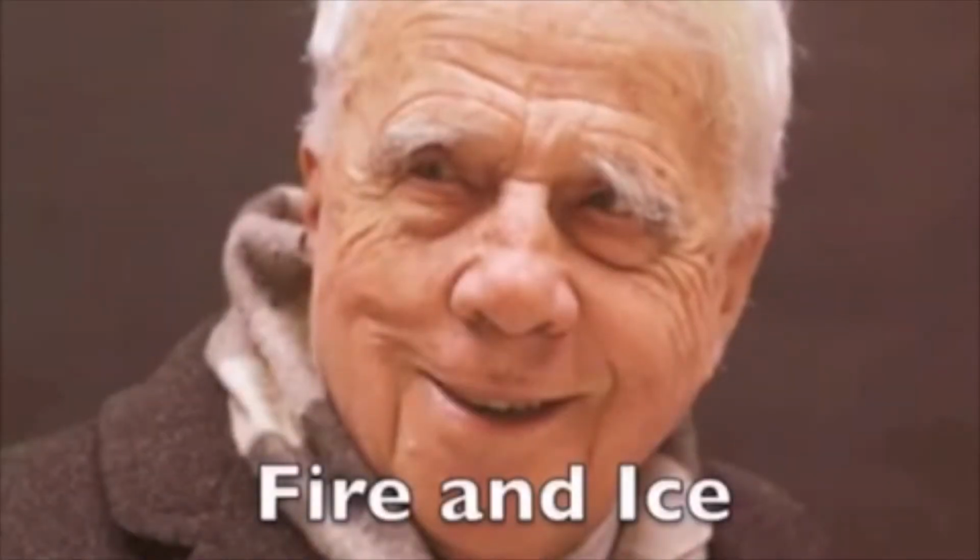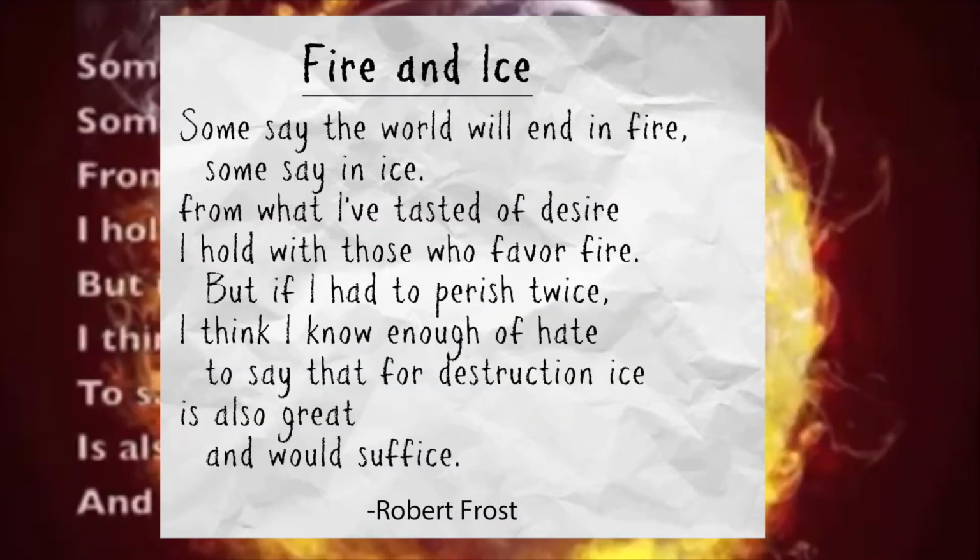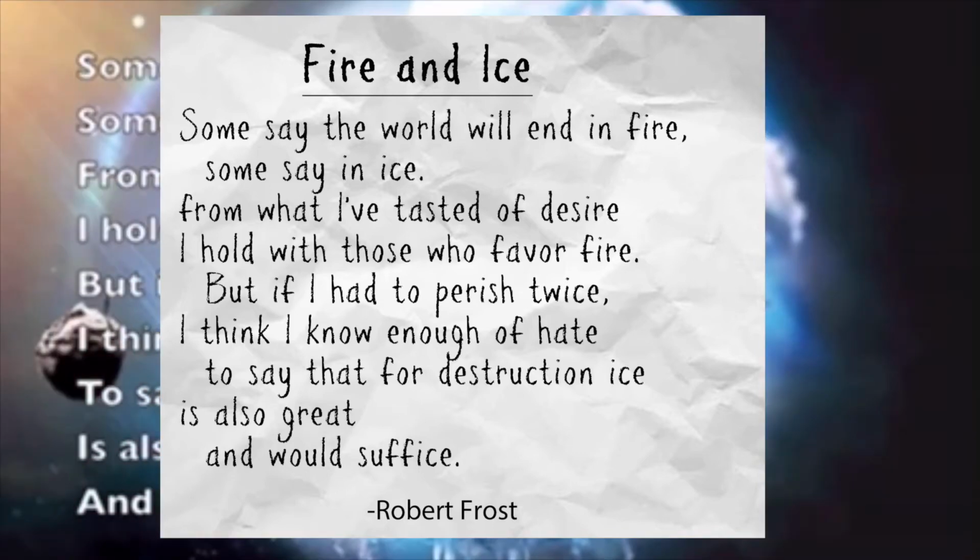Fire and Ice by Robert Frost. Some say the world will end in fire, some say in ice. From what I've tasted of desire, I hold with those who favour fire. But if it had to perish twice, I think I know enough of hate to say that for destruction ice is also great, and would suffice.